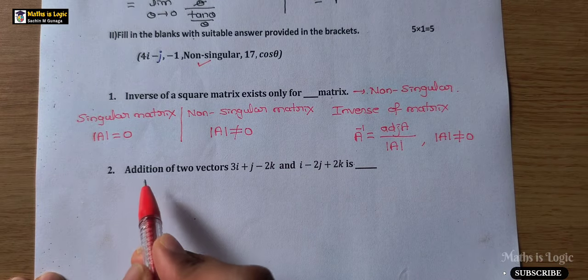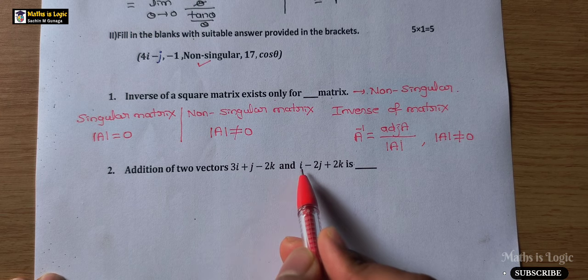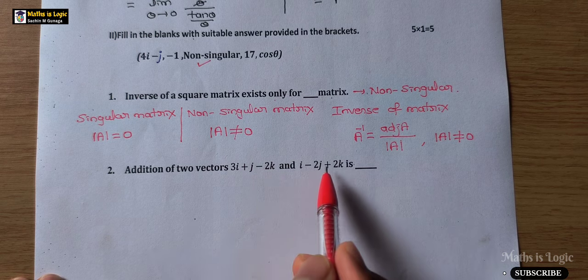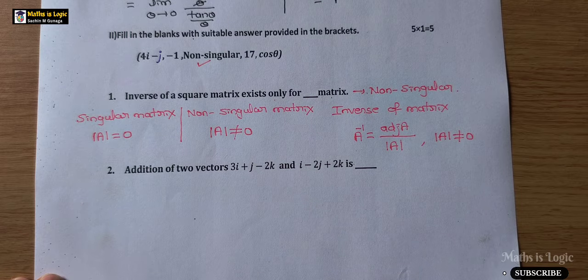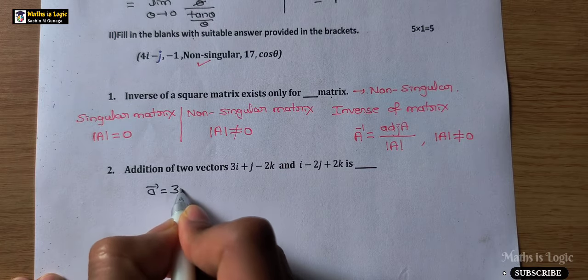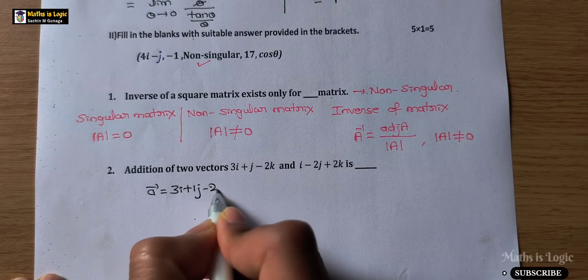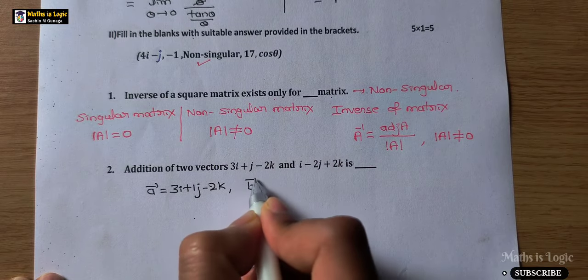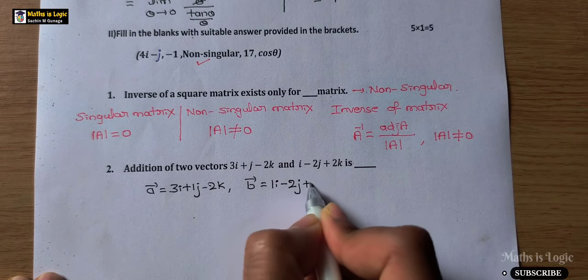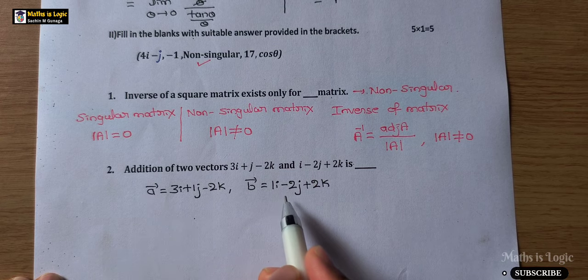Next, second one. Addition of two vectors 3i plus j minus 2k and i minus 2j plus 2k is dash. So two vectors are given. First vector I am going to consider as a vector, that is 3i, j can be written as 1j, minus 2k, comma, b vector is equals to i can be written as 1i minus 2j plus 2k. So two vectors are already given, a vector and b vector.